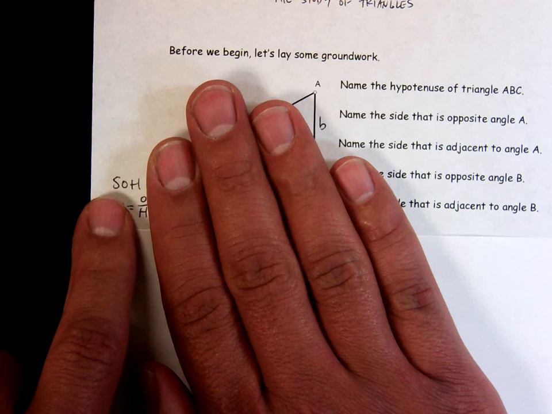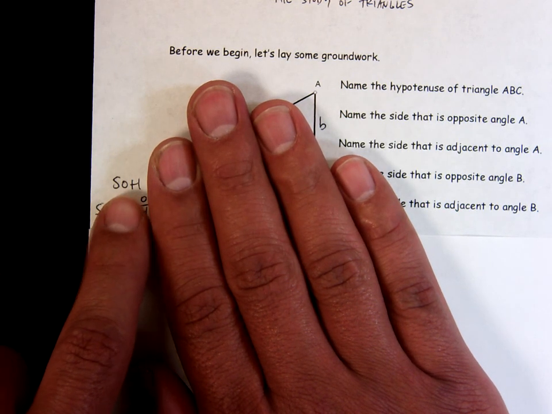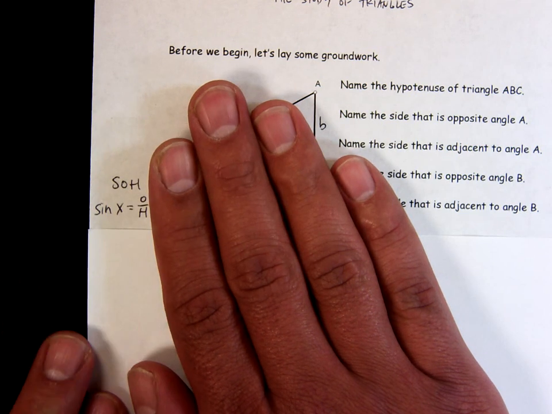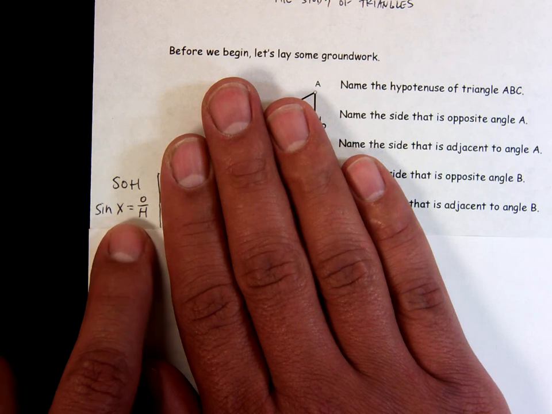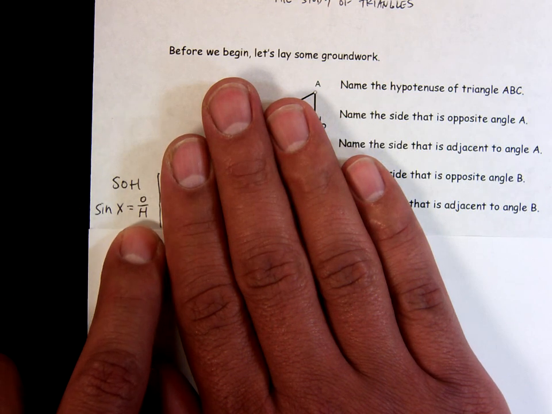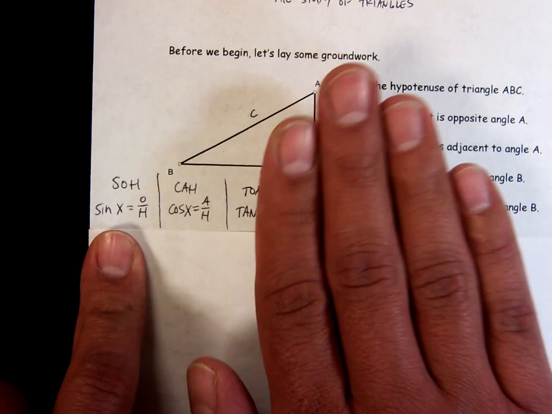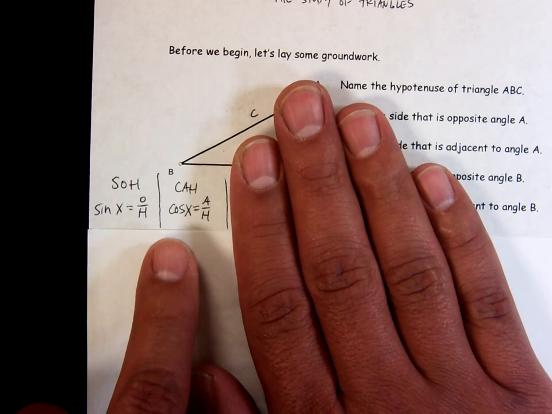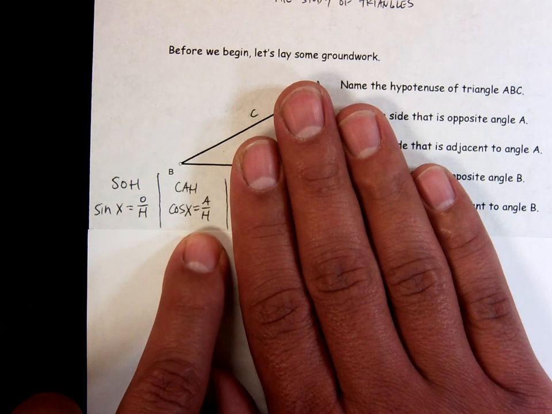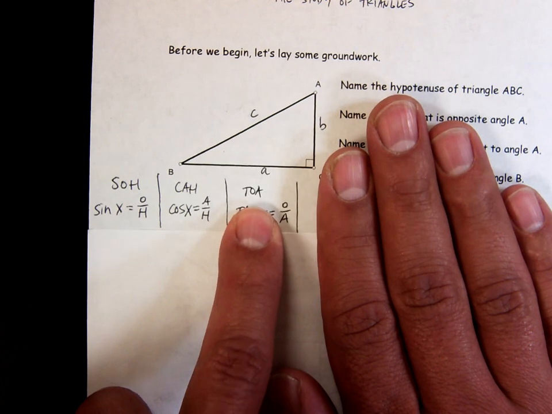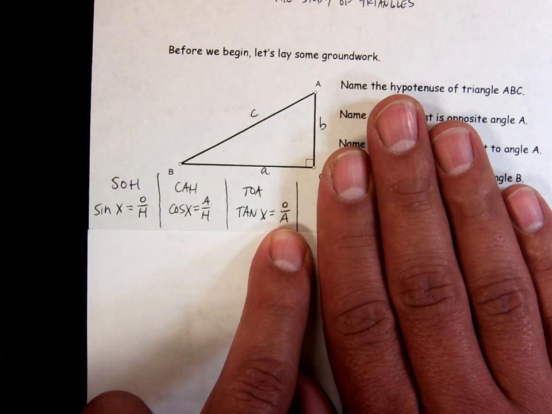All the SOH means is the S stands for sine, the O stands for opposite, and the H stands for hypotenuse. So the sine of angle X equals the opposite side over the hypotenuse. I'll explain more in a little bit, but that's what SOH means. The CAH, the cosine of X equals the adjacent side over the hypotenuse. And the TOA just means that the tangent of X equals the opposite side over the adjacent side.